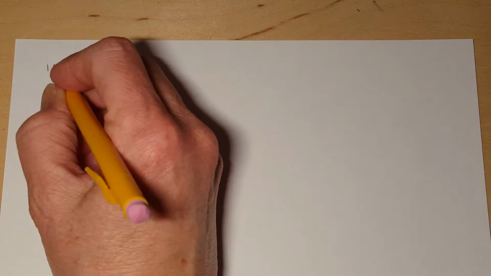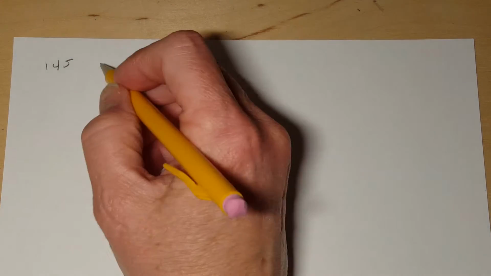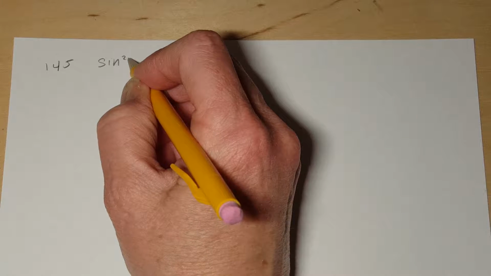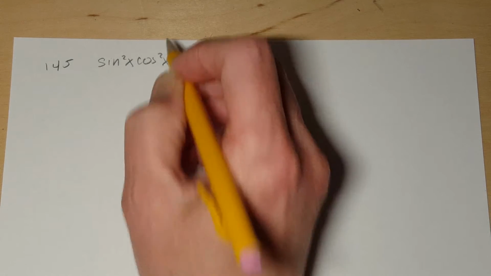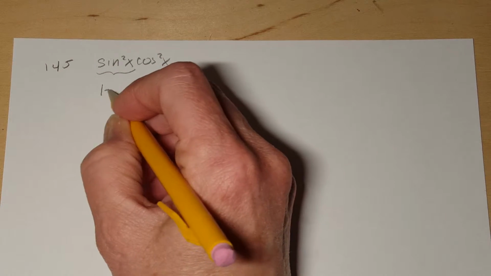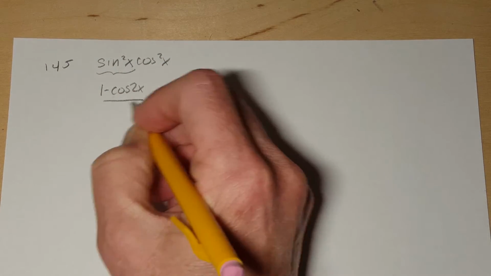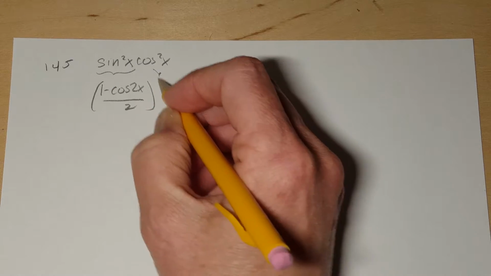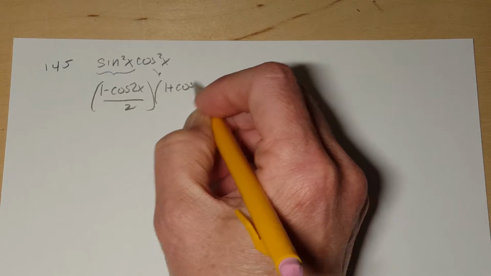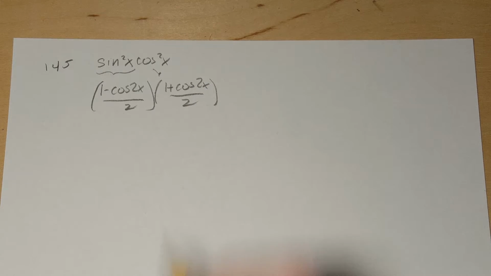We're going to do some of the problems from the practice, and we'll start off with number 145. Sine squared x cosine squared x, and we're trying to use the power reducing identity. So we know that sine squared of x is equal to 1 minus cosine of 2x over 2, and cosine squared is 1 plus cosine 2x over 2. So we just replace each of those with their power reducing identity.